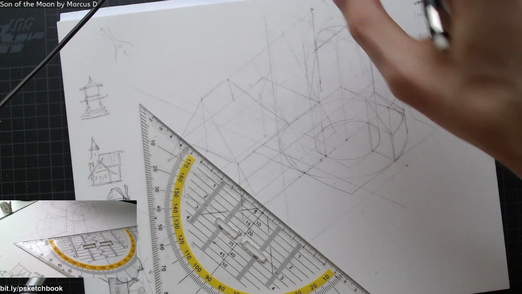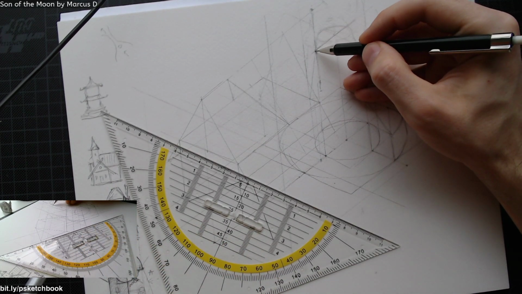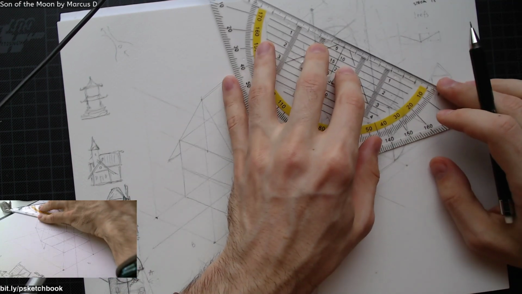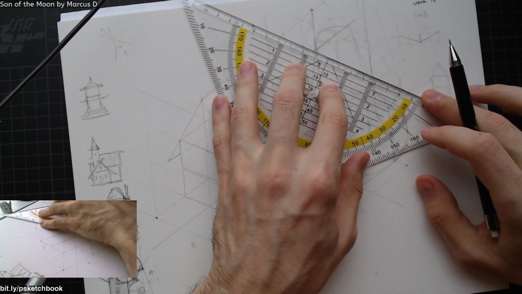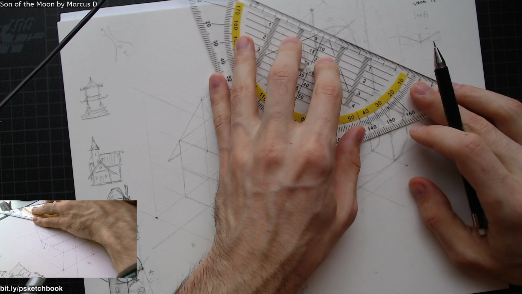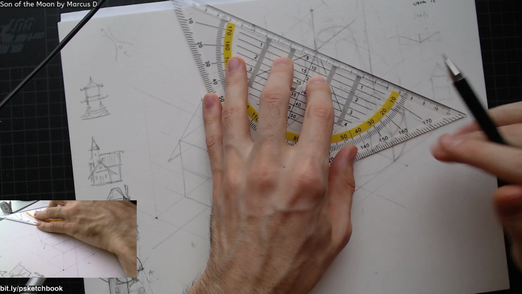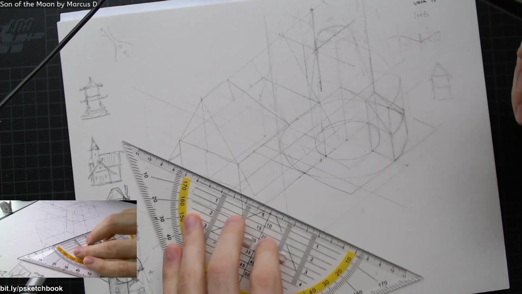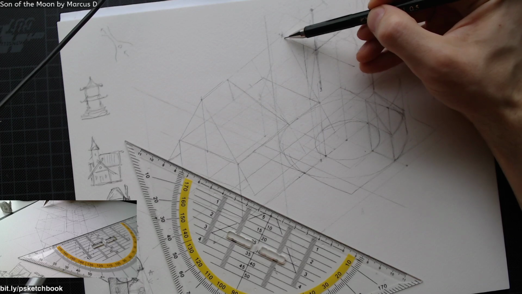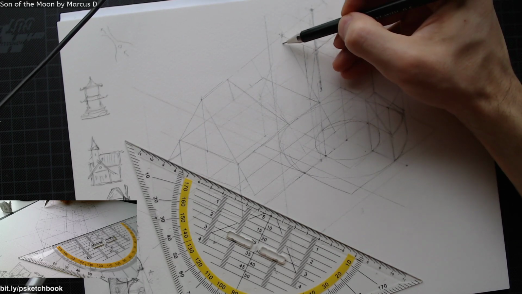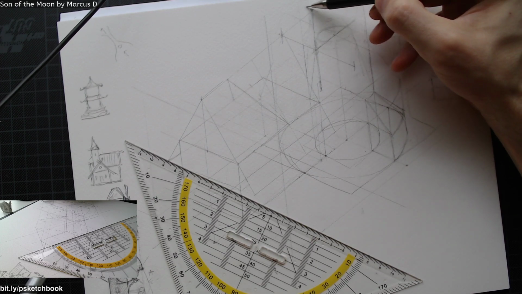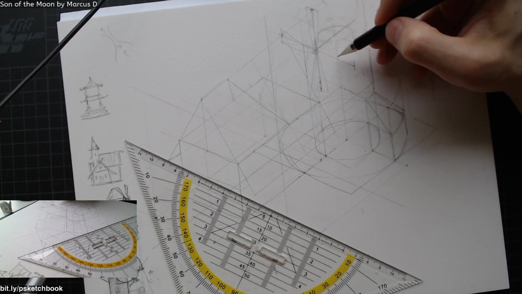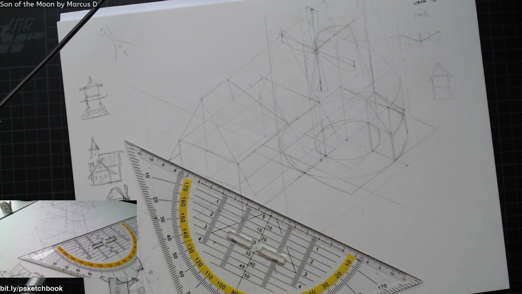I accidentally kicked our little mascot. Just for the ease of it, let's make the windmill blades parallel to our axis, so we don't have to overthink it really. So it will be something like this. Yeah, I think that might work.